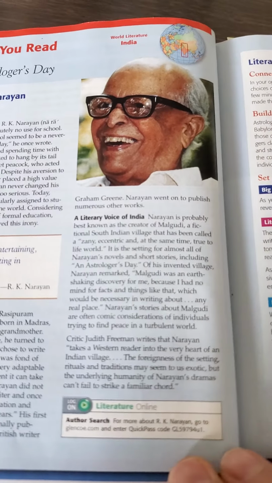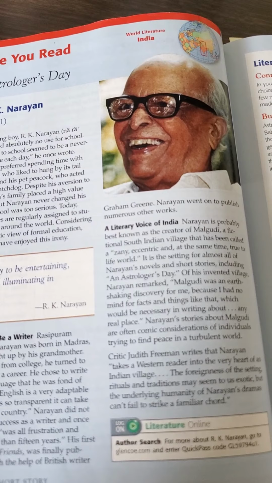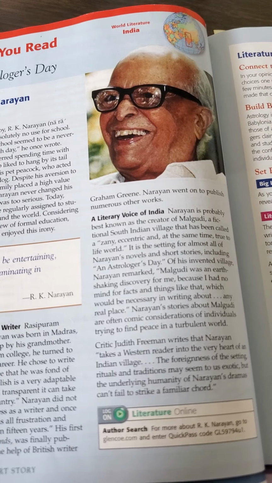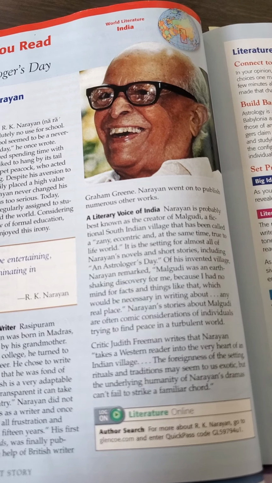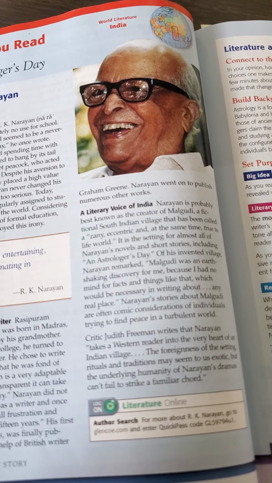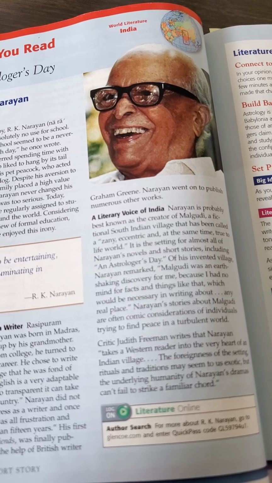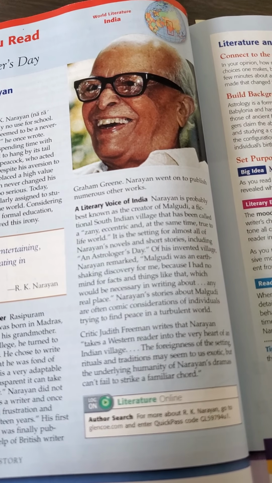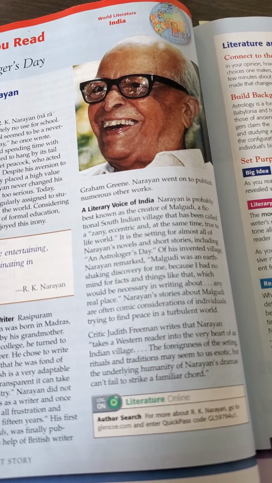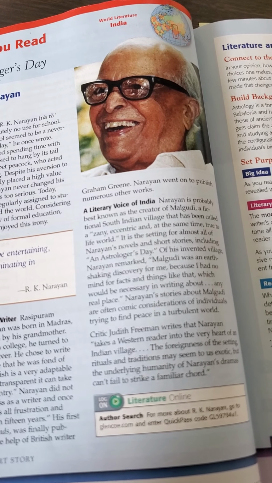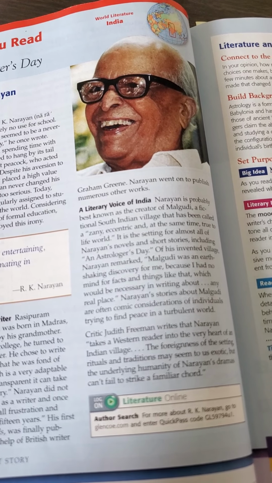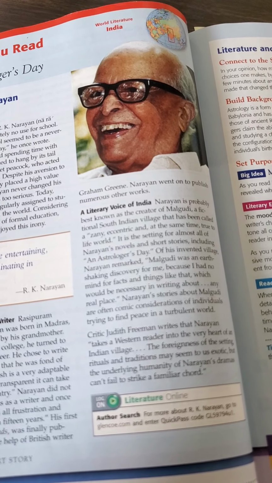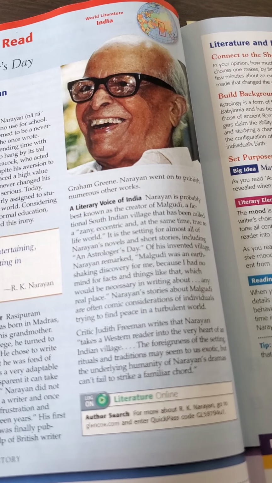A literary voice of India. Narayan is probably best known as the creator of Malgudi, a fictional South Indian village that has been called a zany, eccentric, and at the same time true-to-life world. It is a setting for almost all of Narayan's novels and short stories, including An Astrologer's Day. Of his invented village, Narayan remarked, "Malgudi was an earth-shaking discovery for me because I had no mind for facts and things like that, which would be necessary in writing about any real place."